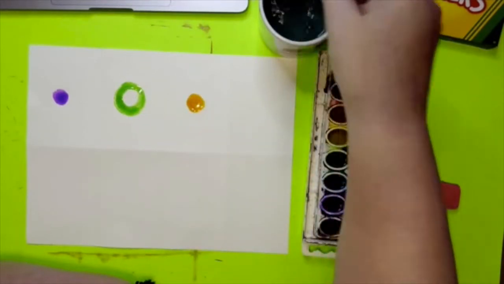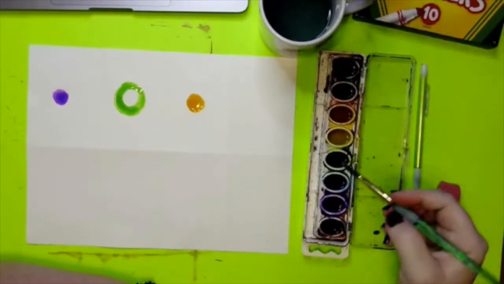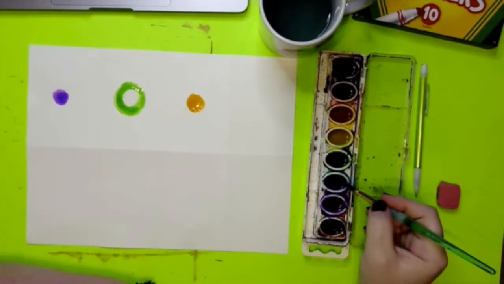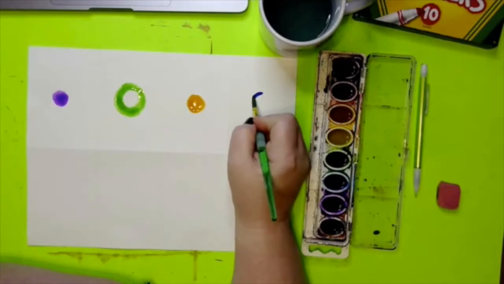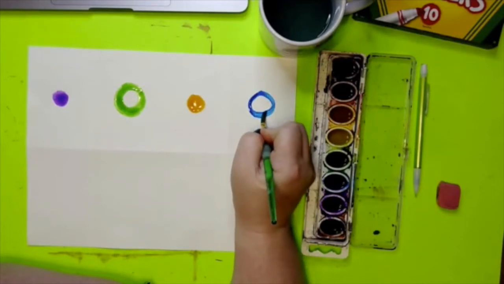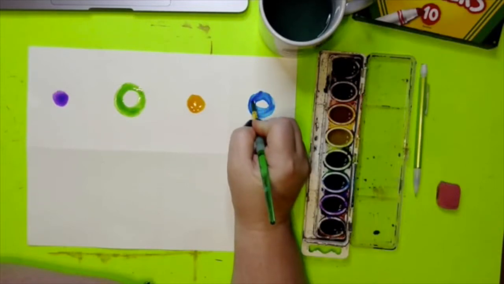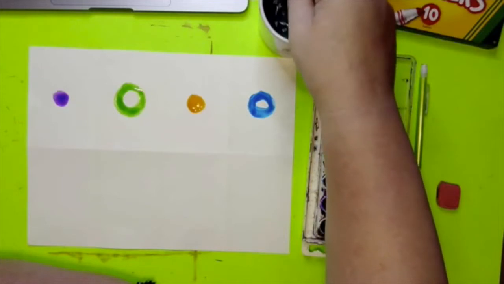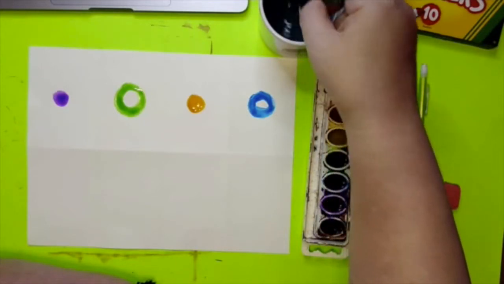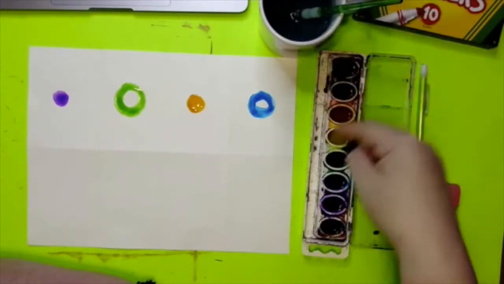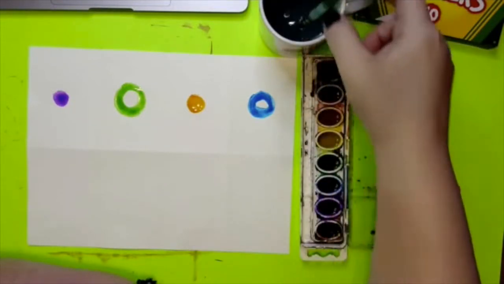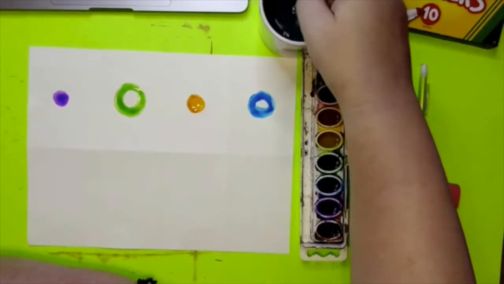I'm going to go swish, drag, swirl, swirling in my blue paint, and I'm going to do a donut. So we have a little pattern happening here, right? Dot, donut, dot, donut. Alright, I'm going to change my colors. Every time we change our paint color, we need to clean our brush in the water. Because otherwise, if we put a dirty brush in our paint, we're going to get those other paints dirty. And then it will all turn brown, and it will be gross.